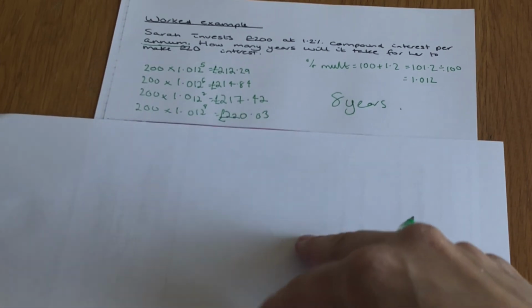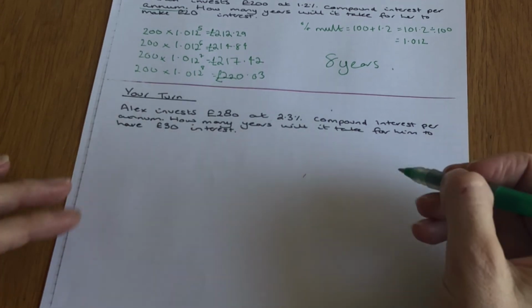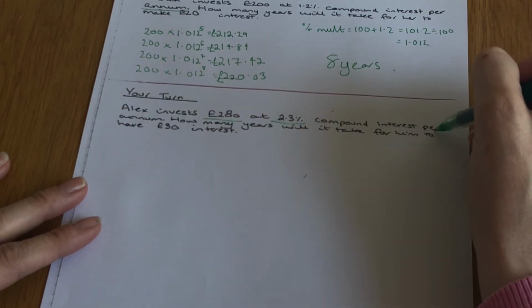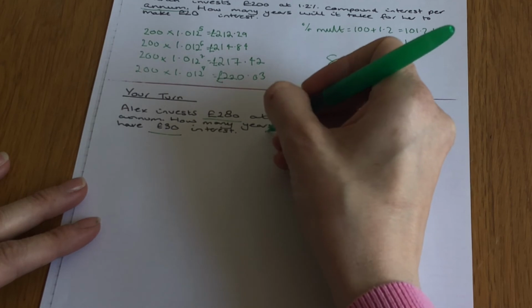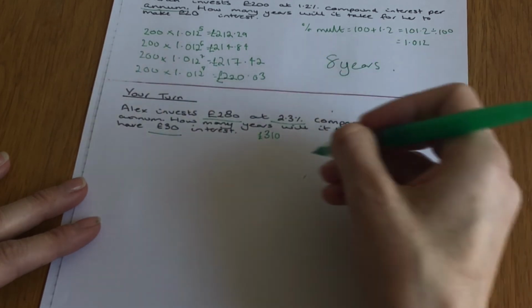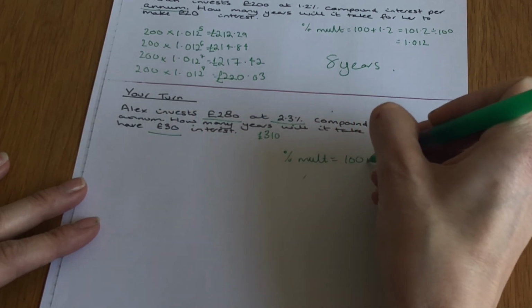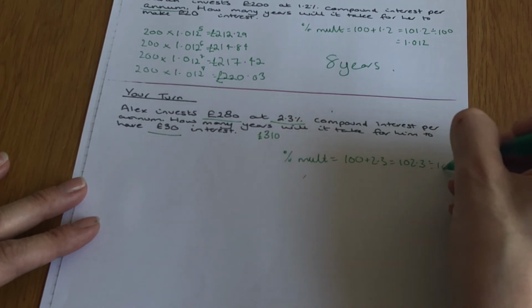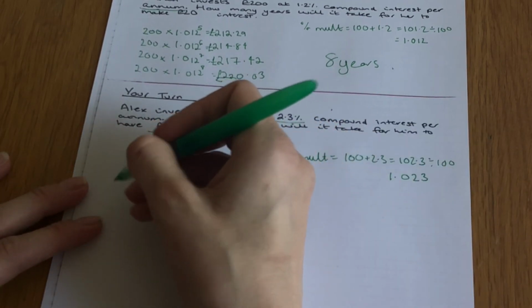Okay, I have one for you to do here. So press pause, have a go, and then we'll go through it. Okay, so invest £280, 2.3% compound interest. How many years will it take for him to have £30 interest? So I want my money to go up to 310, that's what I'm aiming for. So my percentage multiplier is going to be 100 add 2.3, which is 102.3, divided by 100 gives me 1.023.